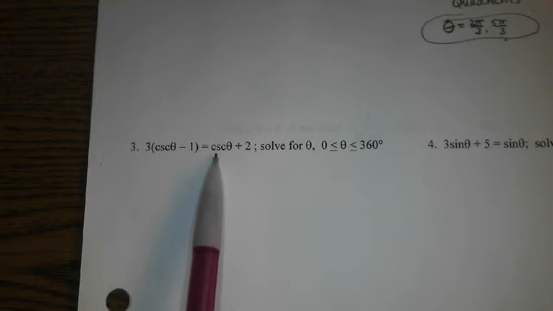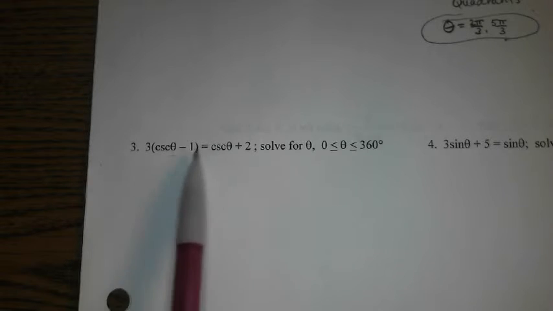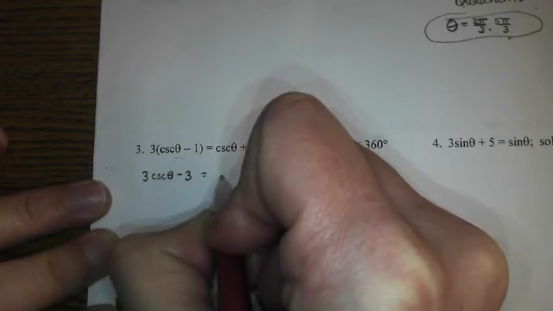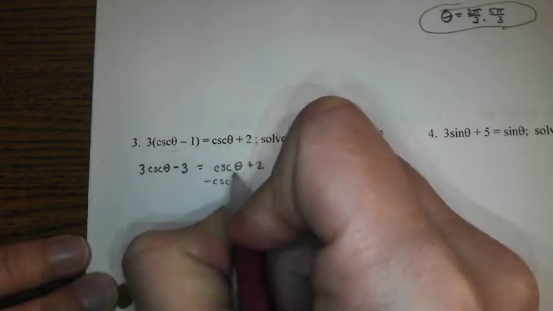Cosecant. Well, I do need to get my cosecants together, but there's an obstacle in my way of that. What do you think, Maddie? Distribute the 3 first. So then you have 3 cosecants minus 3 equals cosecant plus 2. Now I can start subtracting cosecants around. Again, I like to keep these things positive, so I'm going to subtract this one over.